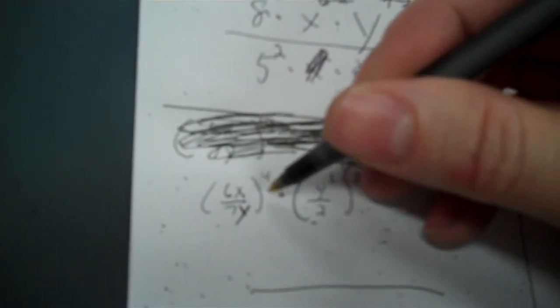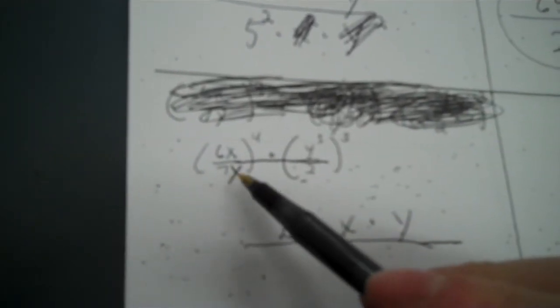Okay, now if you have two different fractions in multiplication, you can just extend the line. Now you have a top and a bottom side. So on top, you have 6, x, and y. Now on bottom, you have a 7, a y, and a 2. So 7 times 2 times y.